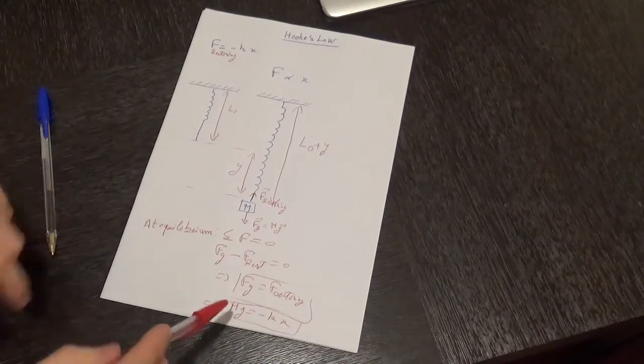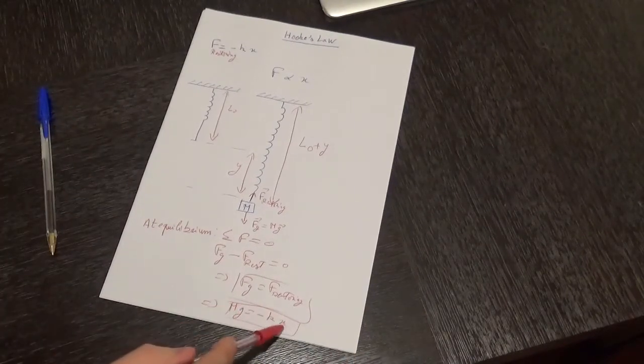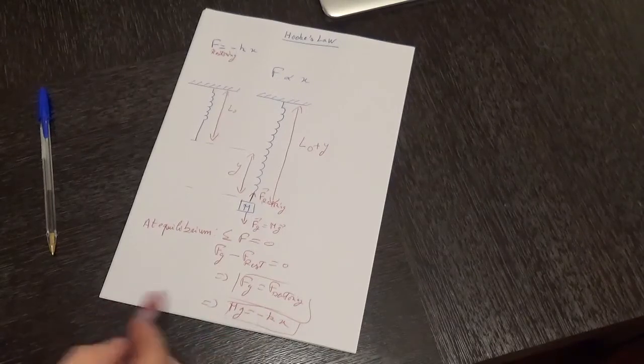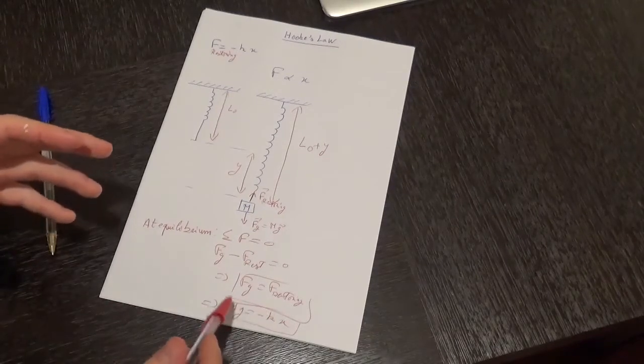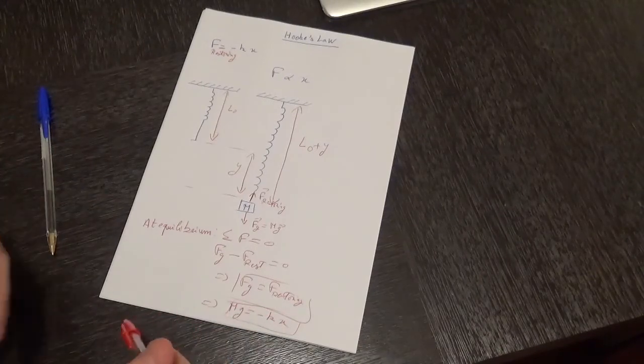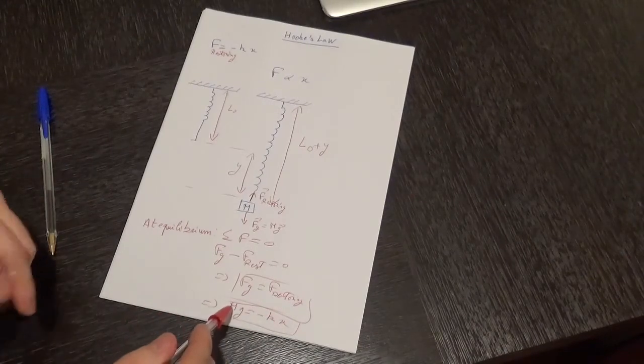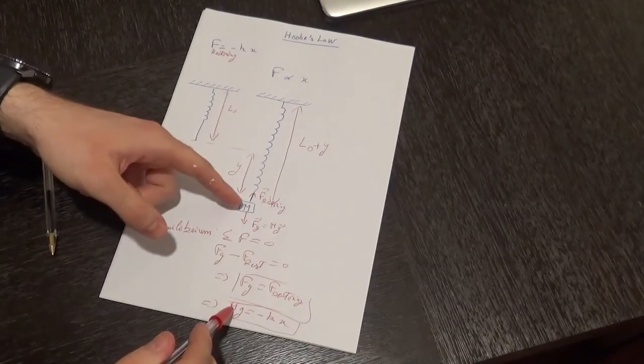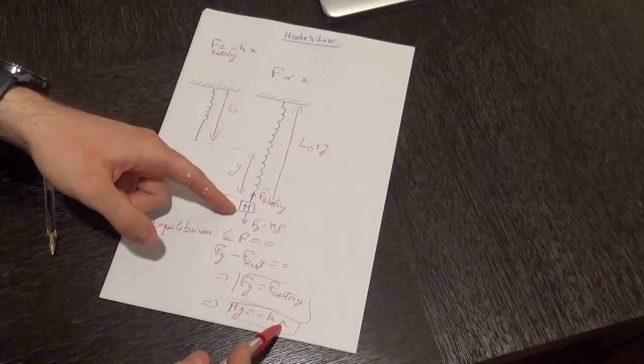So as we can see over here, the mass suspended and the elongation, they are directly proportional to each other, which is actually logical because the force and the amount of elongation or compression, they are directly proportional to each other. So whenever we increase the suspended mass over here, the amount of elongation is going to increase.